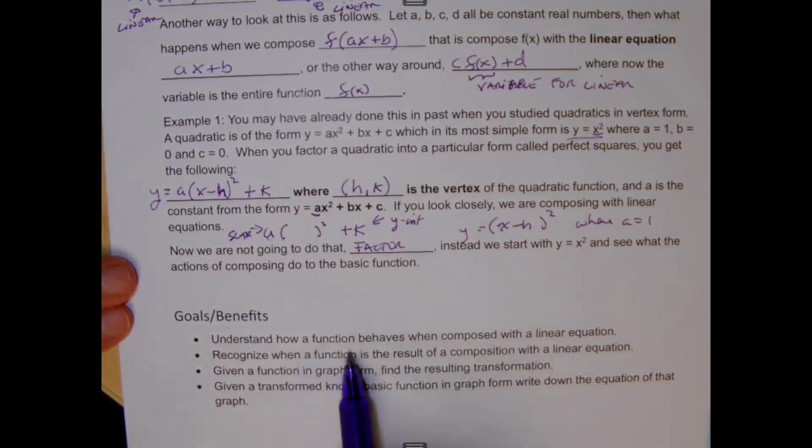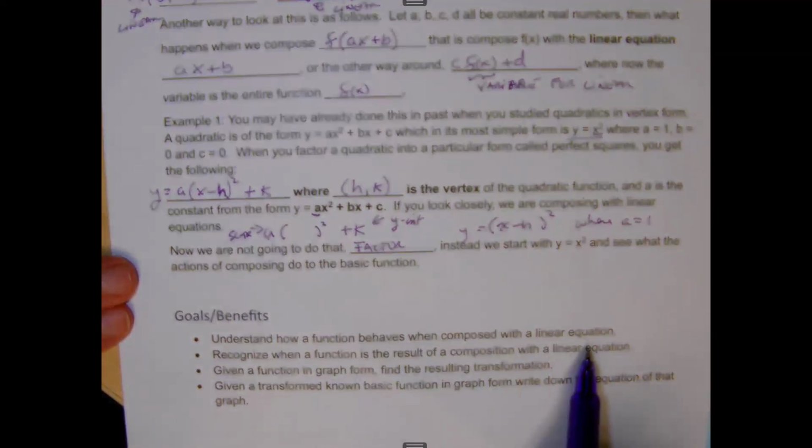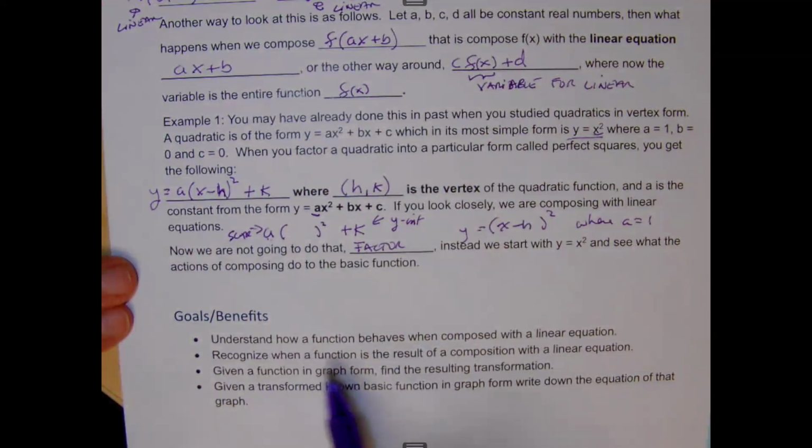Understand how a function behaves when composed with a linear equation. Recognize when a function is a result of composition with a linear equation. Given a function in graph form, find the resulting transformation. Given a transformed known basic function in graph form, write down the equation of that graph. And there are a couple more other things, but that's definitely the core of what we're going to try to do.